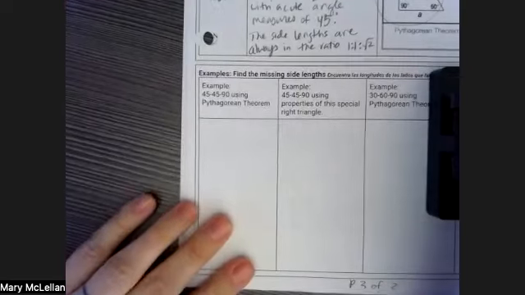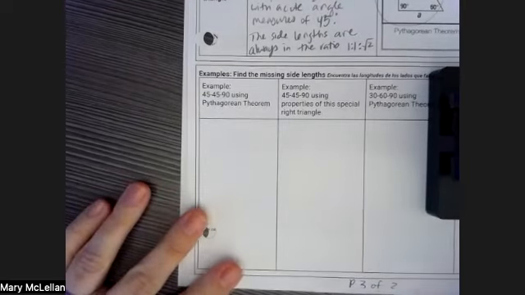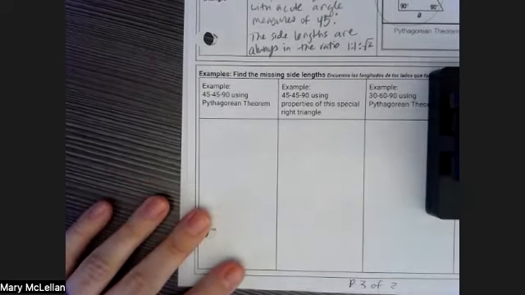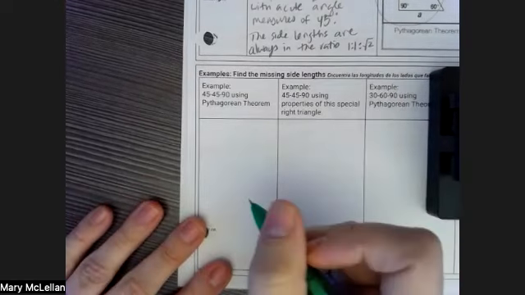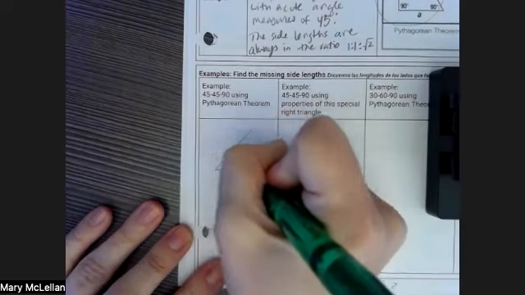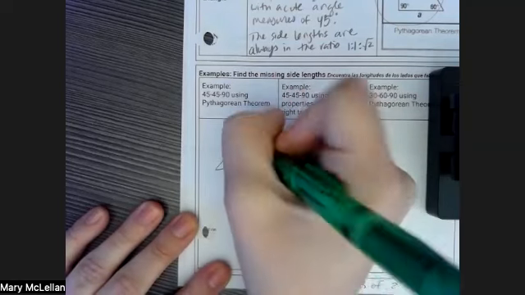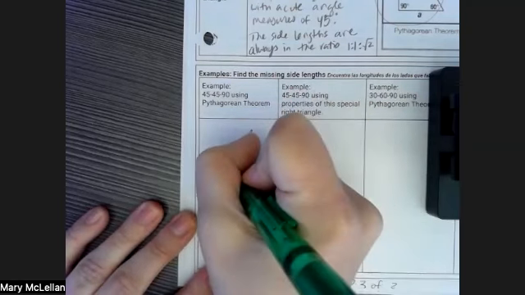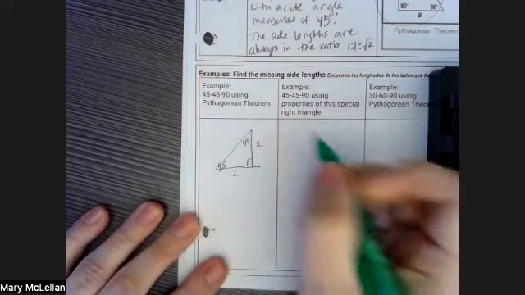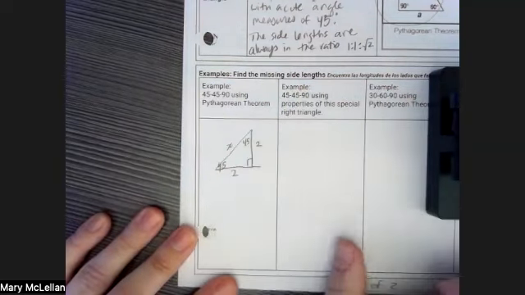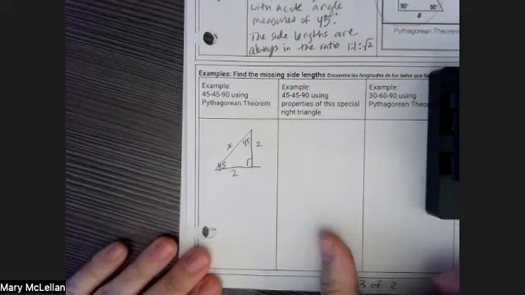We've got some examples. First, an example using 45-45-90 with the Pythagorean theorem. If I have an isosceles right triangle, such that the acute angles are each 45 degrees, how do we find x? Well, there are two ways.